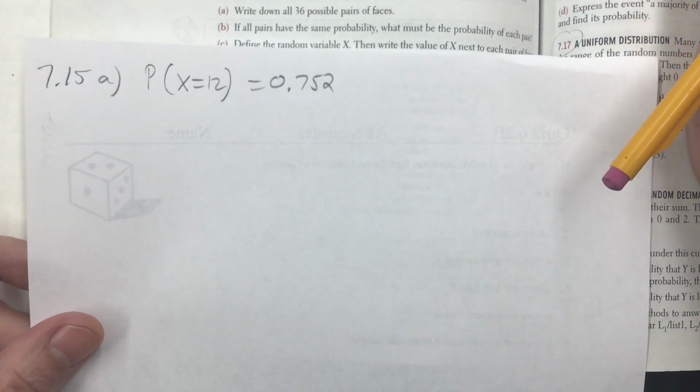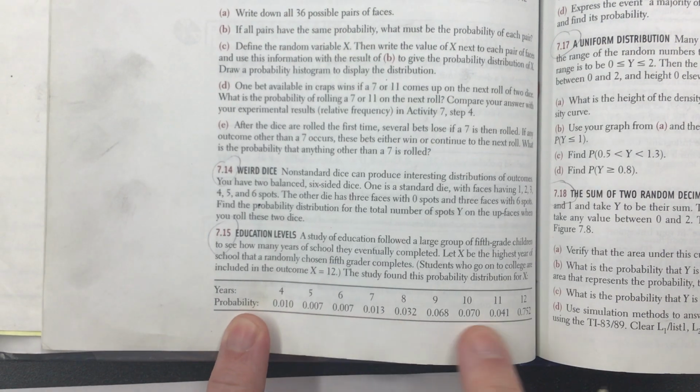Question B, check that this is a legitimate discrete probability distribution. So again, all values are between 0 and 1, and now find the sum.